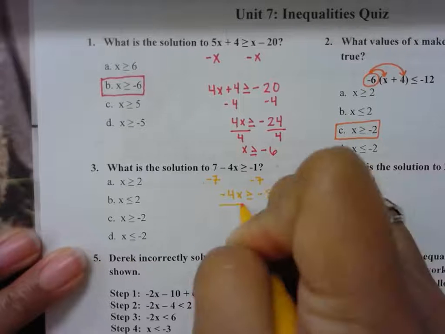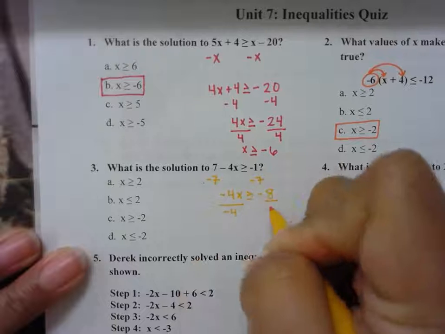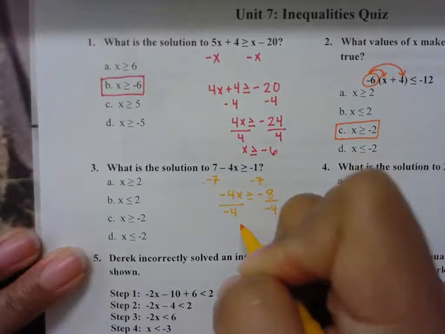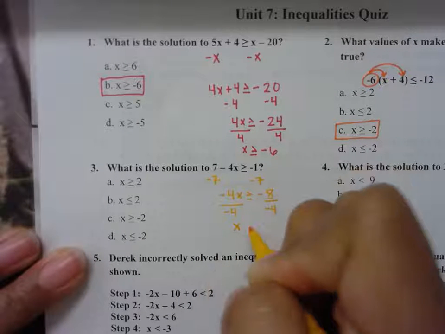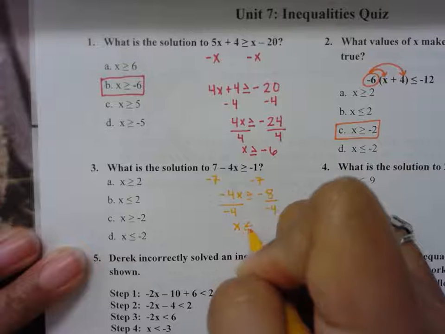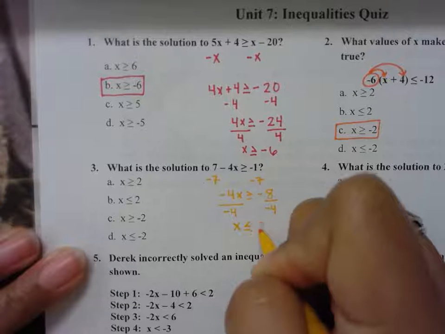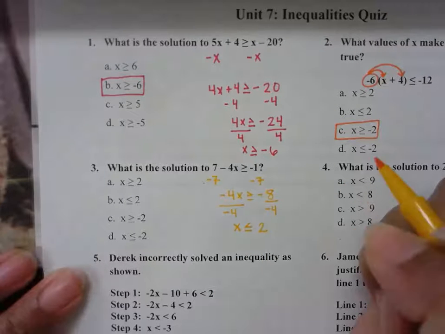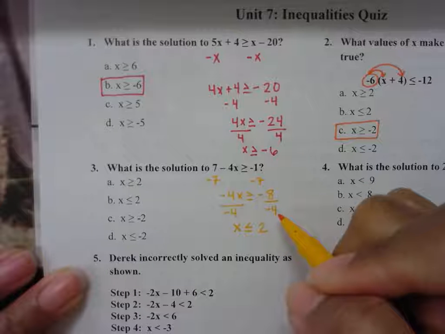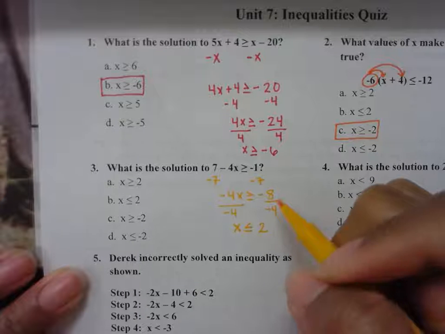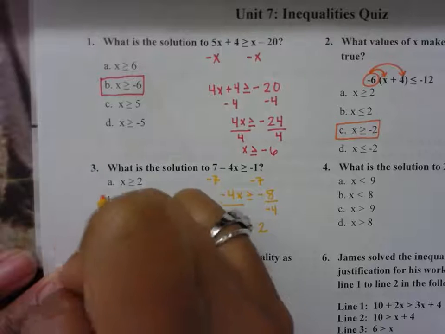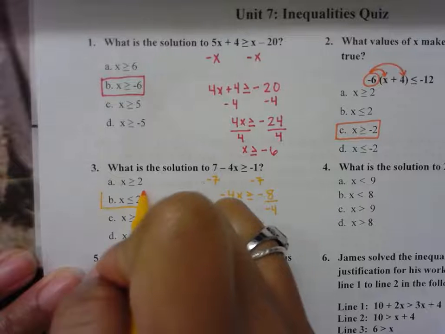Divide by -4. I get x, switching my sign, is less than or equal to positive 2. It's positive 2 because the 8 and the 4 are negative, and negative divided by negative is a positive. So my answer is B.